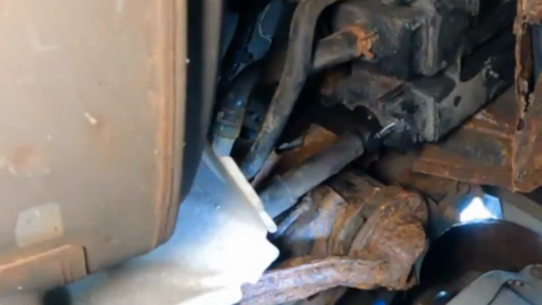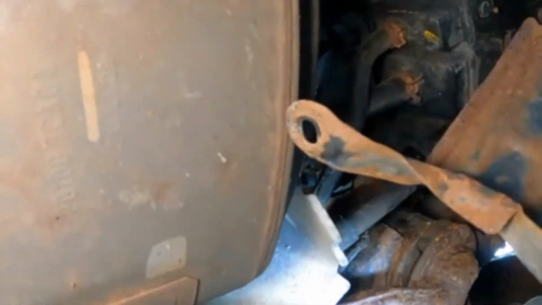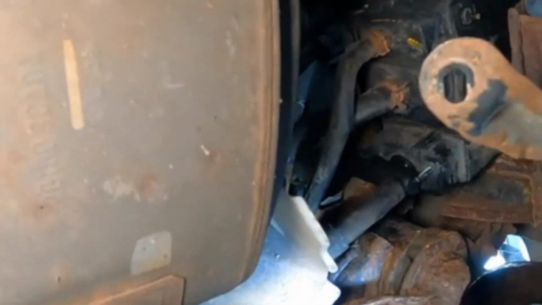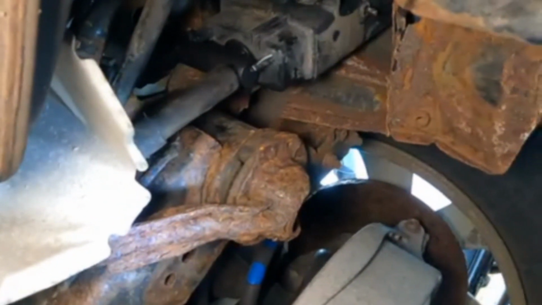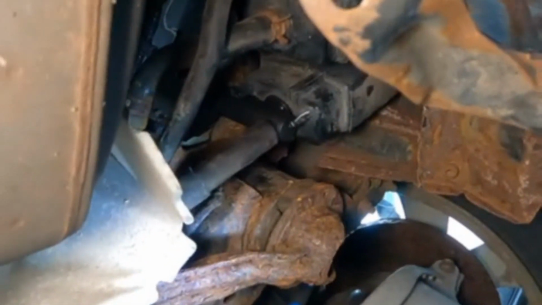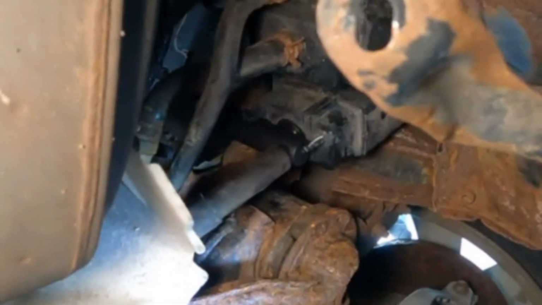Now I'm going to put this mess back together. Let's put a couple screws in here to hold that up so it's protected still, and that's it. And then I'm going to erase the codes, so then we run it for, you know, a couple miles and see if the code comes back up.